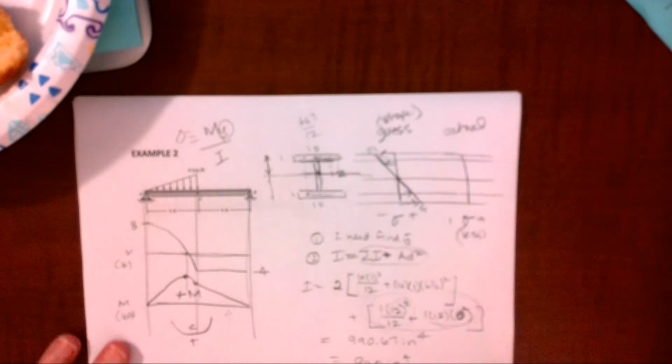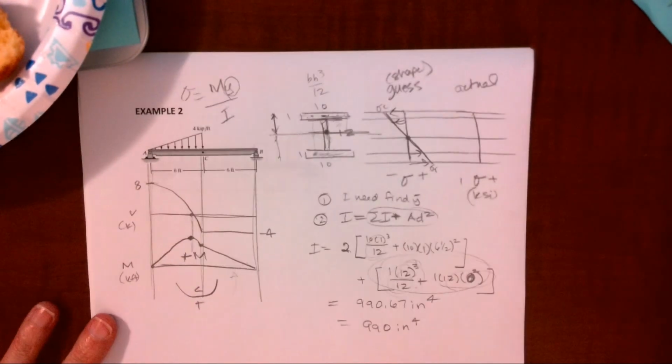I'm going to wait for that to catch up. I don't know why it's just very slow. I think it's because I'm so fast.